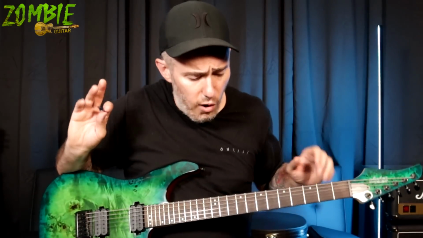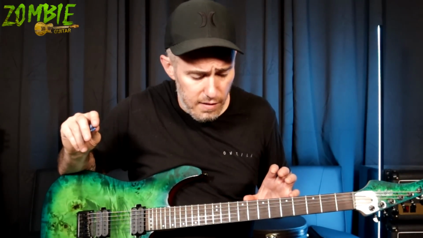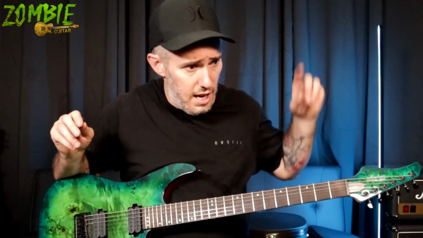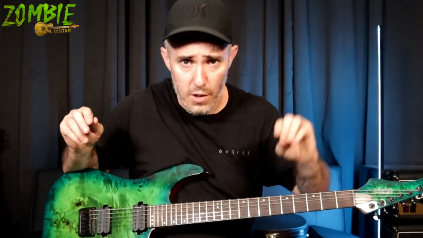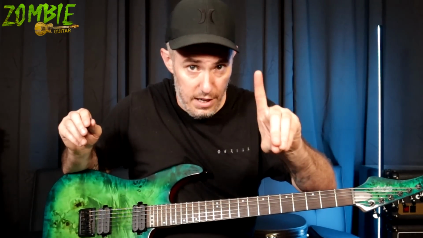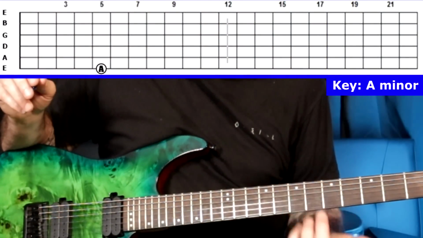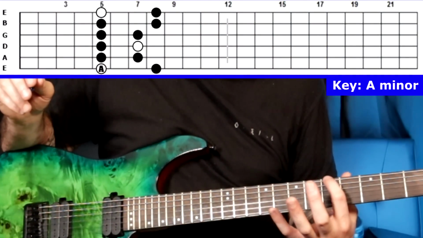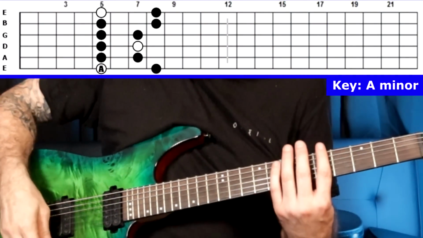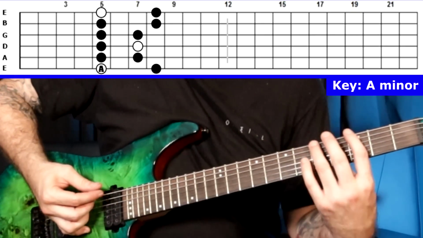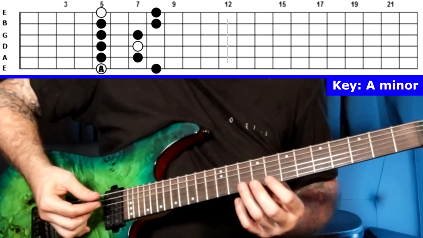So let's say that our key is the key of A minor. The band says, hey, we're in the key of A minor, take a solo. Okay, A minor, index finger for minor. So this is our pentatonic position number 1. You take your index finger, you put it on the 5th fret right there, which is the note A. That's our reference position. We have our lower extension, and then we have our upper extension.